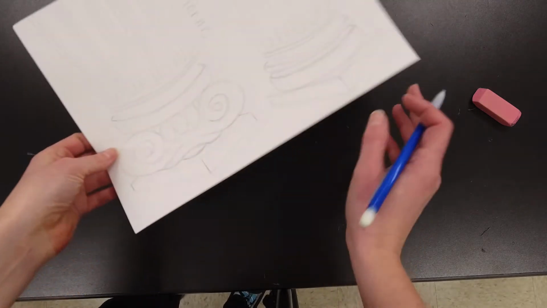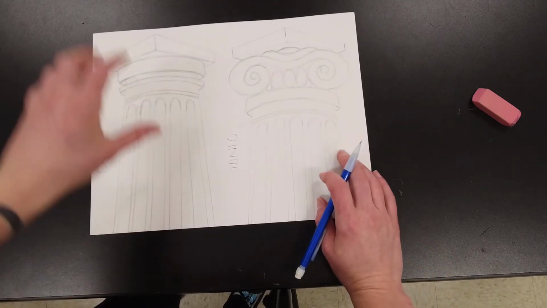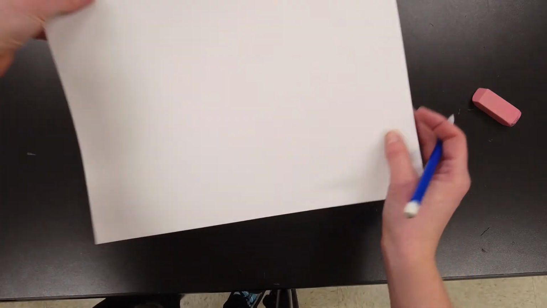Now the Corinthian example, the Corinthian column, is a little bit more difficult to draw simply because there's more detail. But you can pick and choose exactly what kind of detail you use. The main goal here is to make sure that your Corinthian column is the fanciest out of all of them. So that if you wanted to do one sketch of all three, a Doric and an Ionic and then a Corinthian on the back, that way you know exactly which type of column you like doing best.